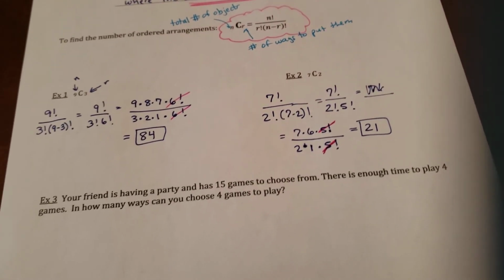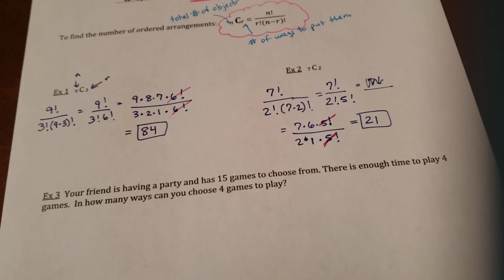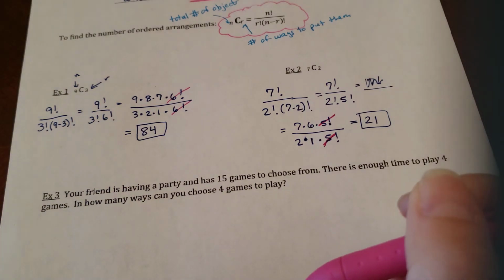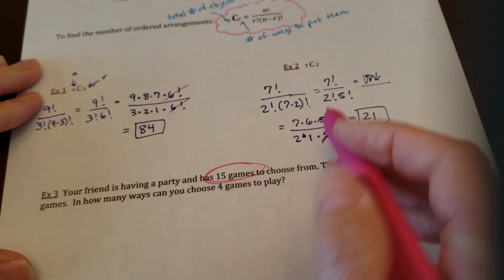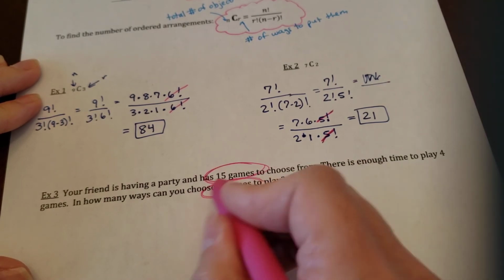Right, so now examples that we'll look at. These will be combinations, which means the order won't matter, but when we do the next examples, you'll get to figure out if the order matters or not, and that's usually the toughest part. So your friend is having a party. There are 15 games to choose from. There's enough time to play 4. How many ways can you choose to play 4 games?